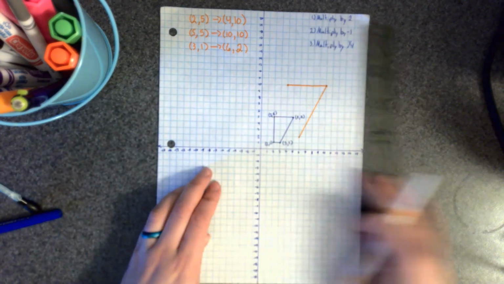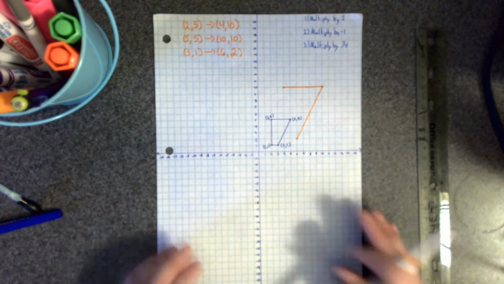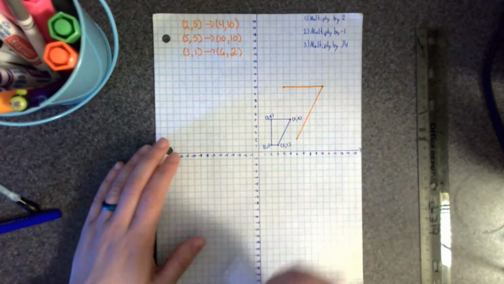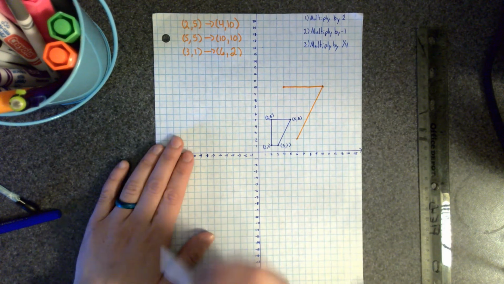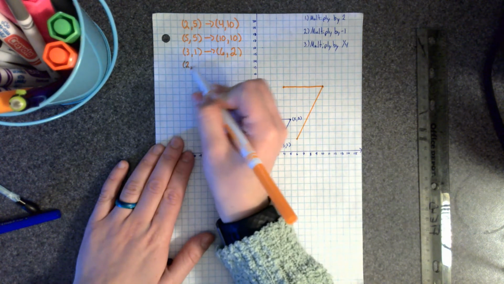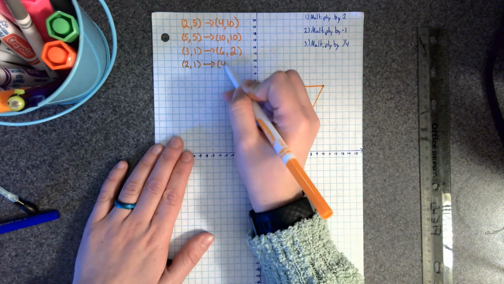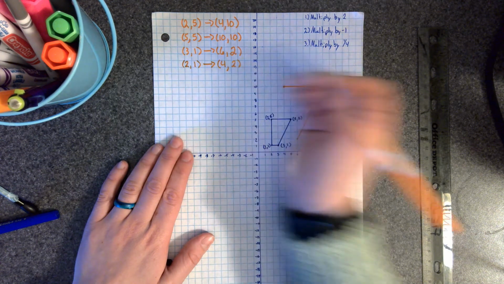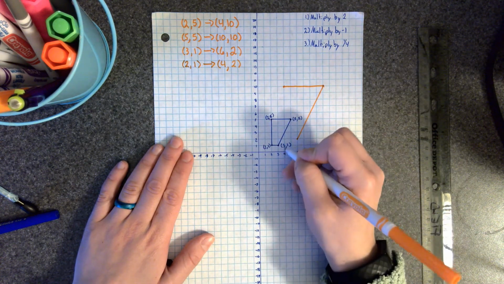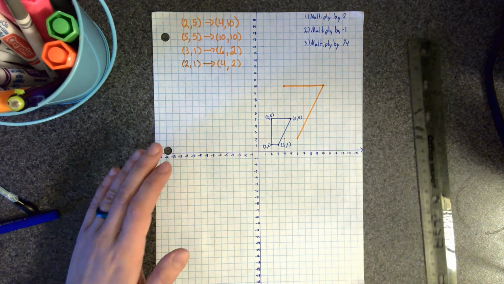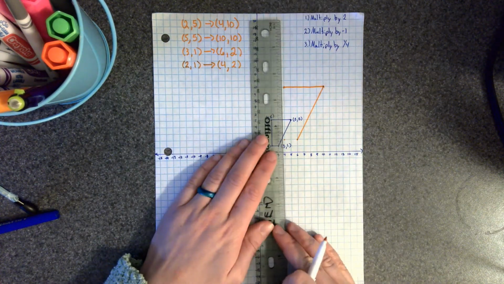Is what you think happening? Let's find out. One more to go. Come on, camera, you can do it. Focus. We're going to do 2, 1. So 2 times 2 is 4. 1 times 2 is 2. So 4, 2 is right here. Connect the final dots.